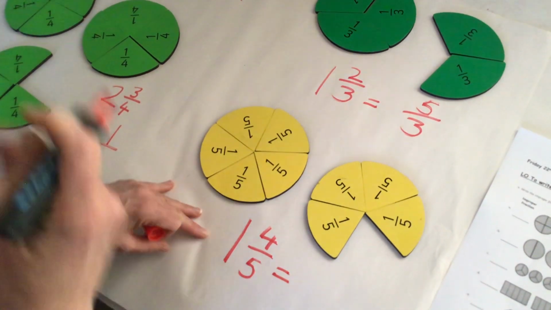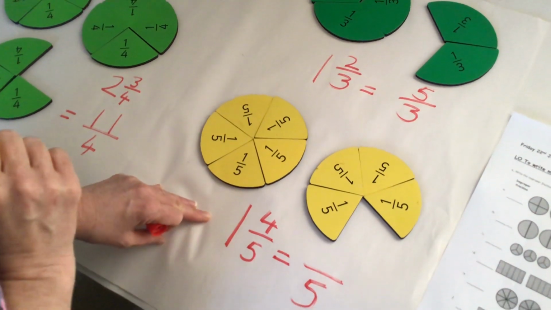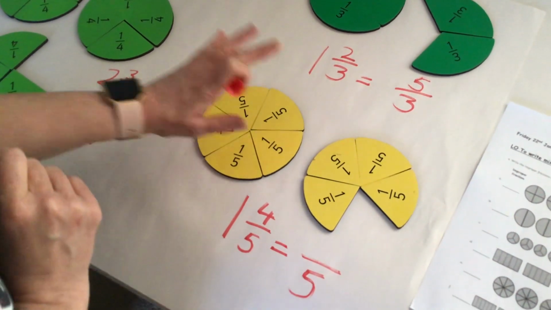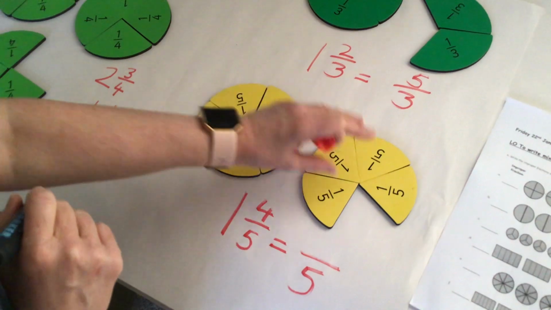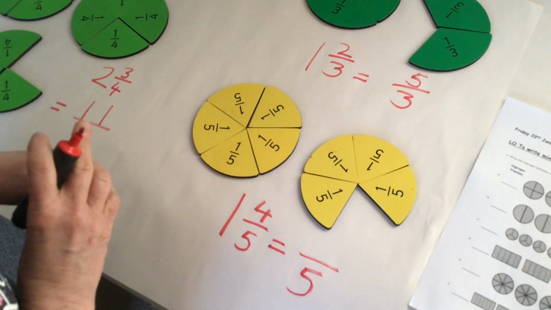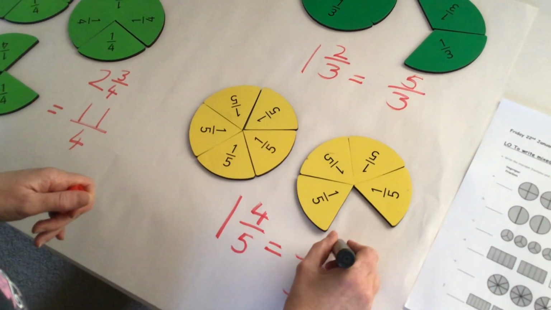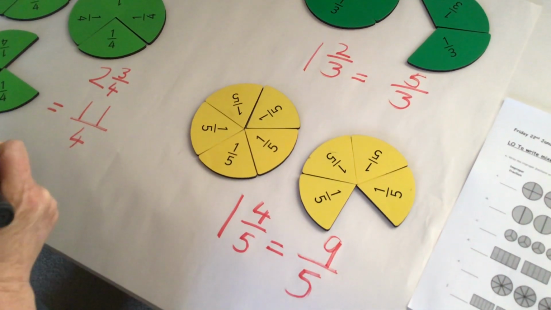You have a think now, how many fifths have I got for my improper fraction? Well, you know you've got 5 there, and then you've got these over here. Add them together in your head, what do you get? That's absolutely right. You should have 9 fifths.